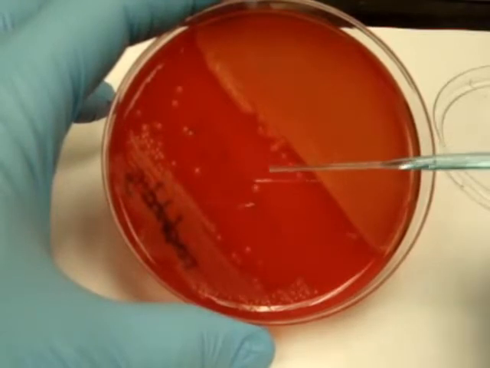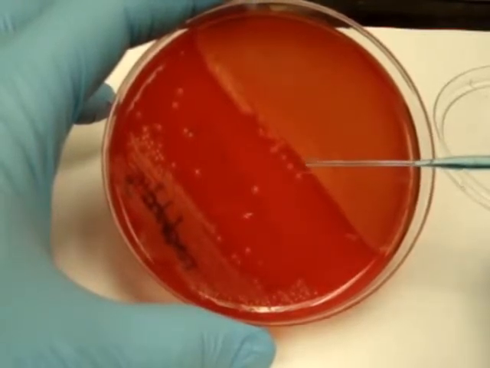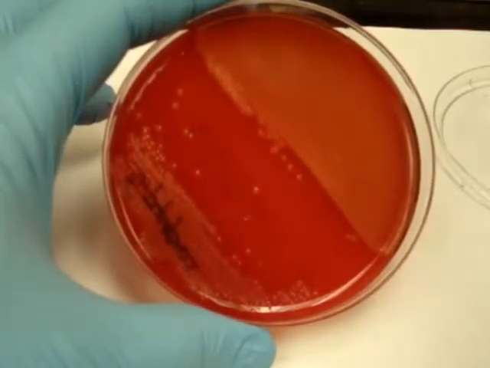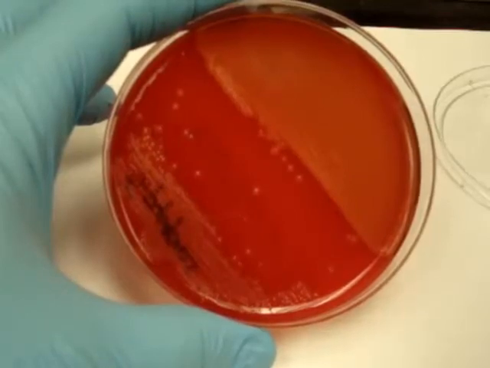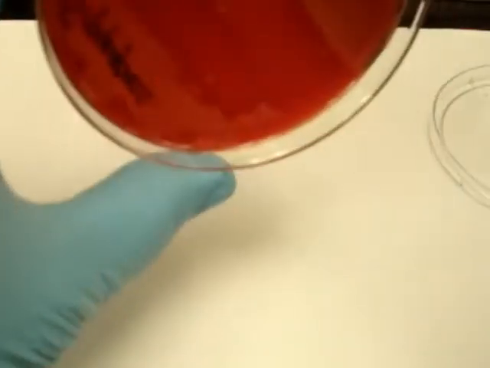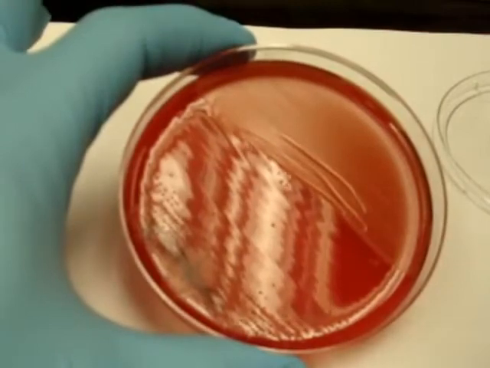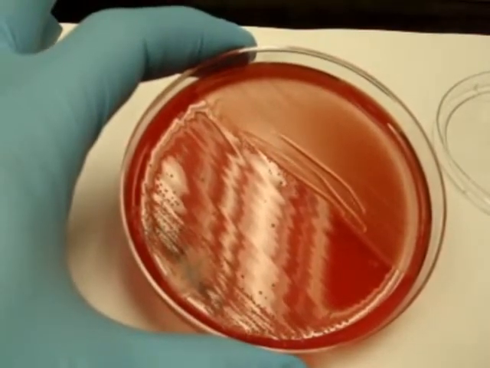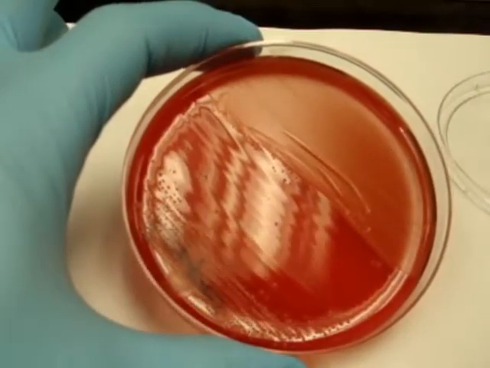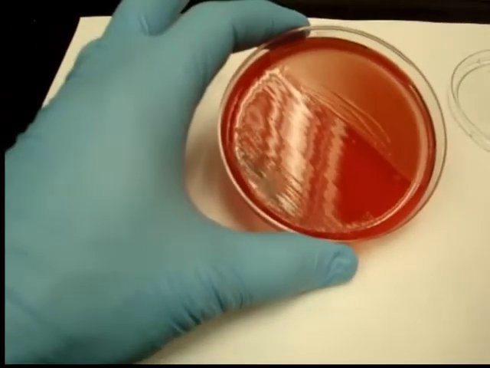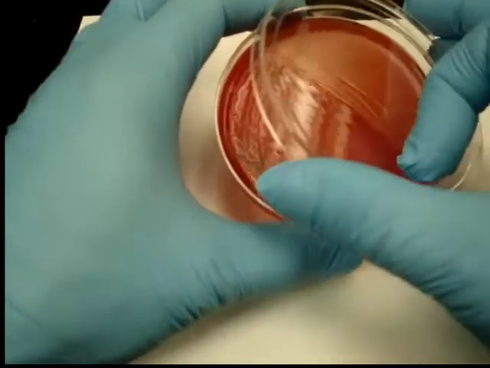And if you look at individual colonies like this one here or up in here, there's actually a surrounding zone where you can see through. And the best way to do this is actually hold it up to a light and transilluminate this through the light and see the hemolytic pattern. So this would be a beta hemolytic streptococcus.